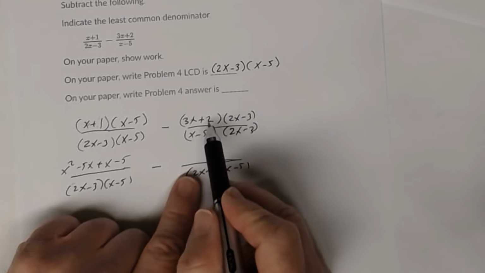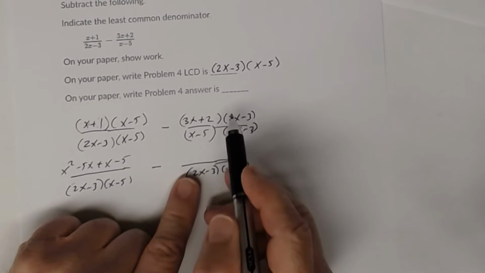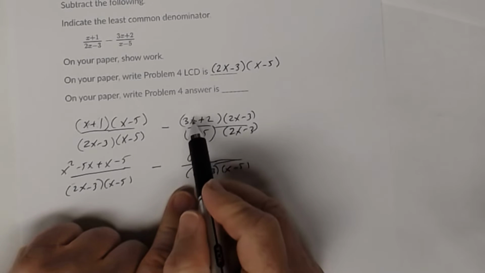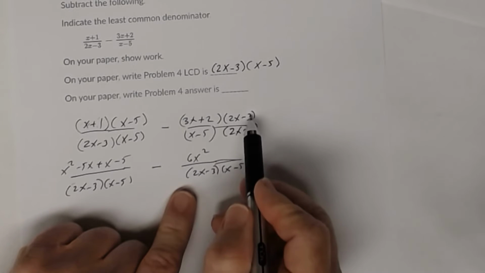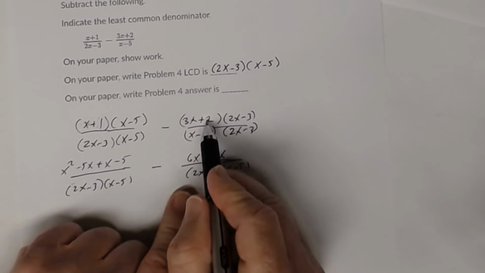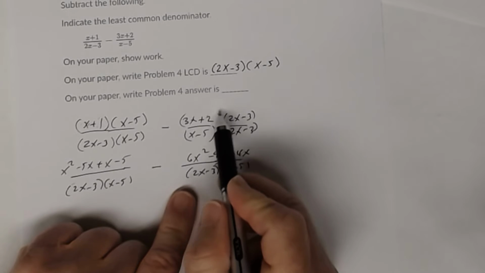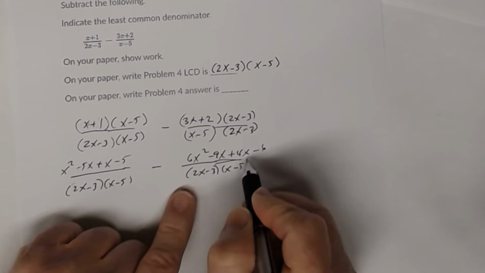In the second numerator, same thing, FOIL method. 3x times 2x is 6x squared. The outer, 3x times a negative 3 is a negative 9x. The inner, 2 times 2x is 4x. And then the last, 2 times a negative 3 is a negative 6.